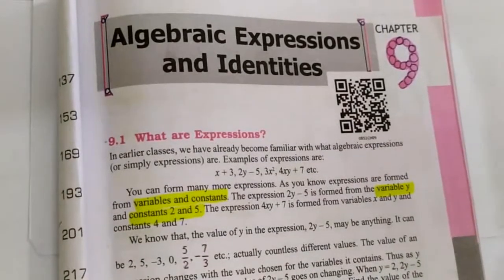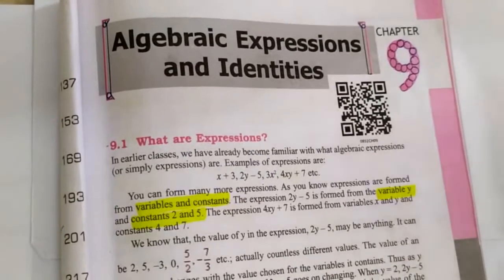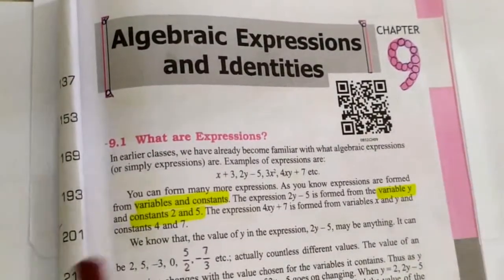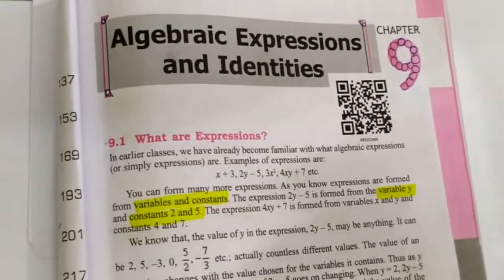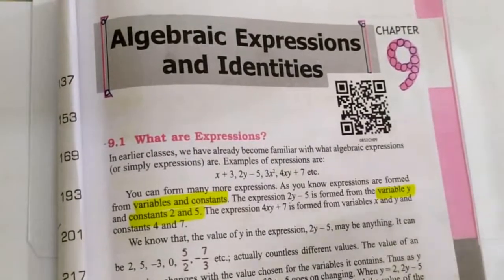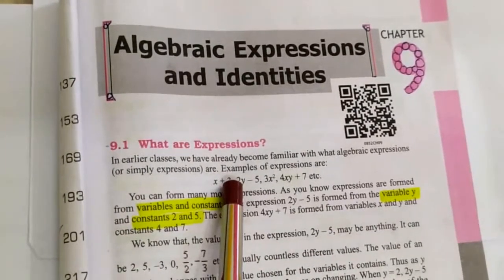Let us start with the new lesson today, Algebraic Expressions and Identities. Now first of all we'll try to see what are the things required for us for starting of the lesson and the exercise. Now what is an expression? First of all let us try to see.